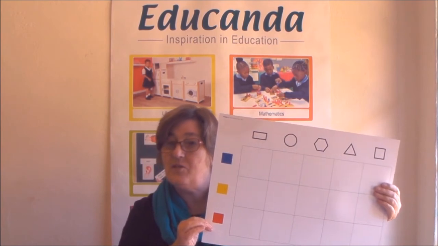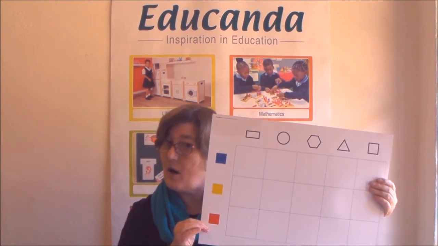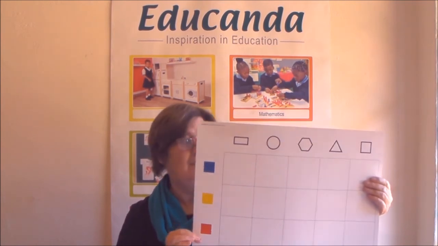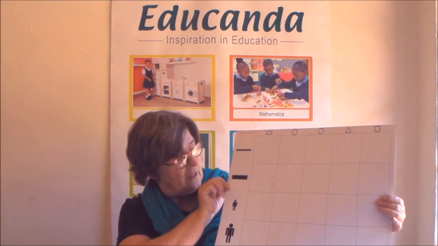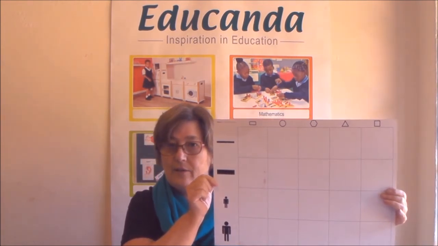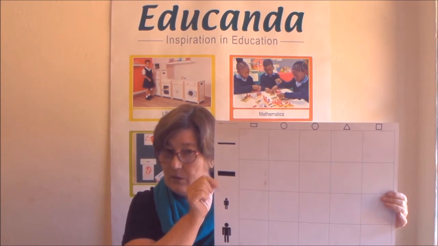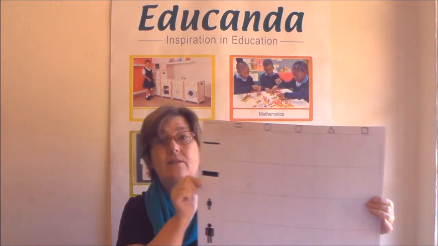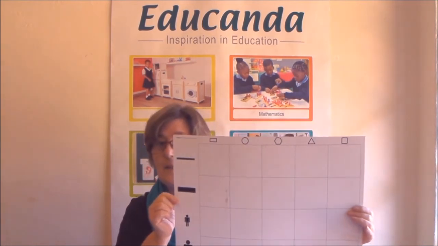Isn't that preparation for working on an X and a Y axis? You could also turn this paper around, and then your learners will have to find thick, thin, big, small, and match that with the various shapes.